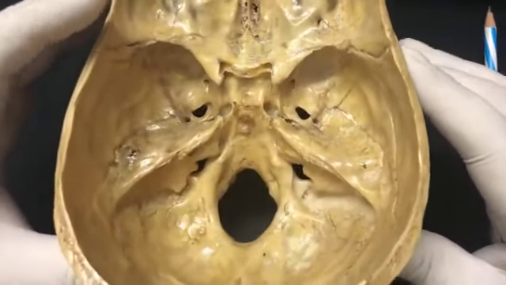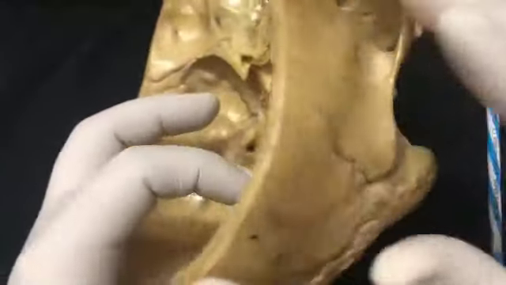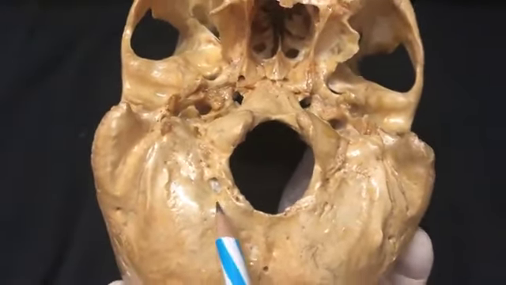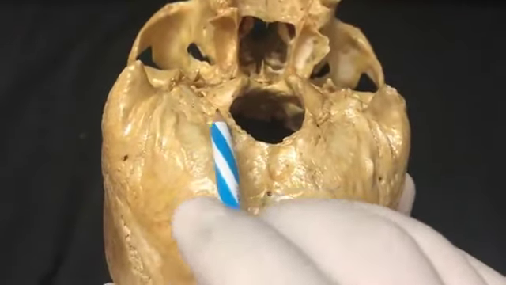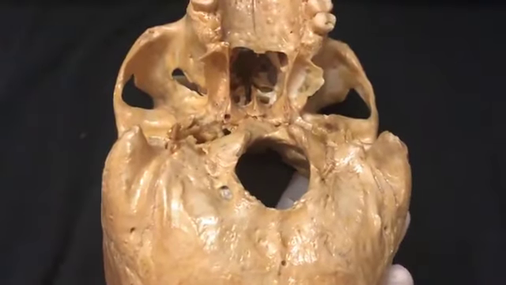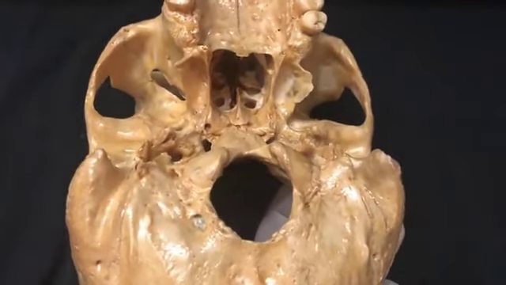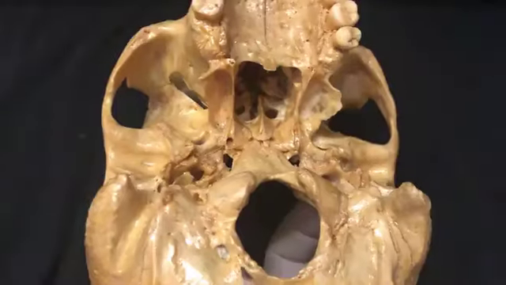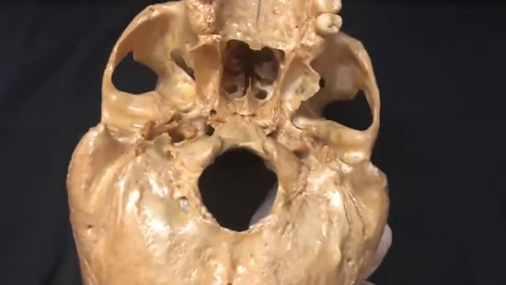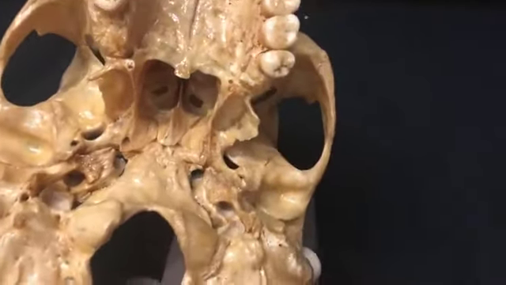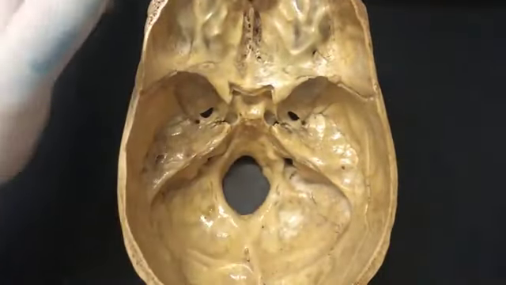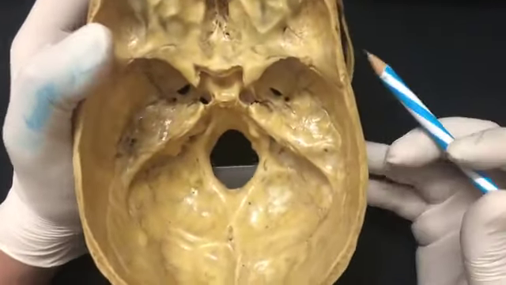Similarly, if I turn the skull once again, I can show you a canal present behind the occipital condyle. This canal is called the posterior condylar canal. That was the anterior condylar canal, and this is the posterior. We can simply call it the condylar canal also. When you just say condylar canal, we are talking about the posterior condylar canal. The anterior one we have to call anterior because that is also referred to as the hypoglossal canal.